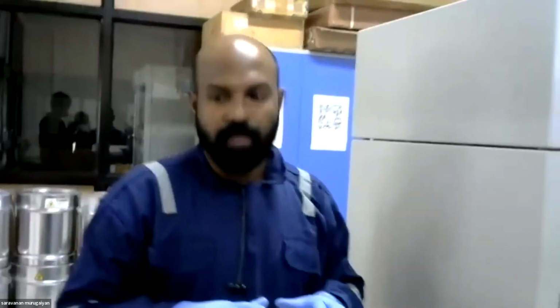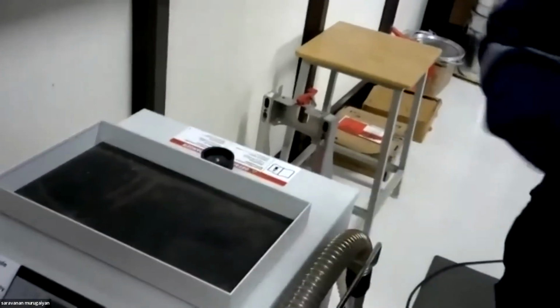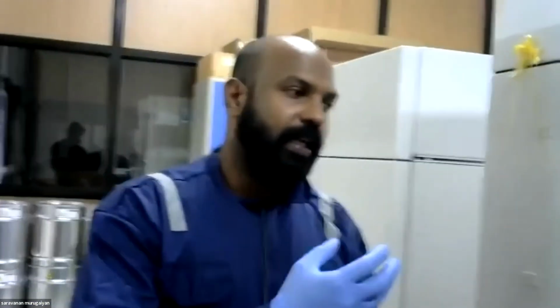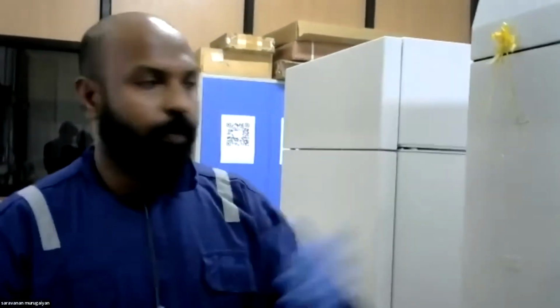And apart from this, there are two more accessories. One is a chiller unit, which keeps the laser at its working temperature throughout the process. And the other accessory is the bed separator, which is basically a vacuum cleaner, used to suck out the unwanted materials left in the process chamber. So that is all about the machine.